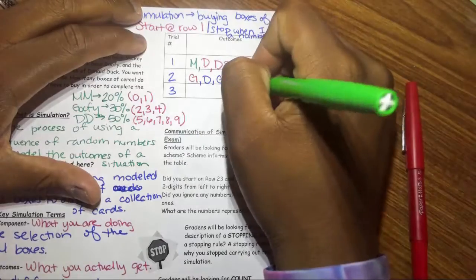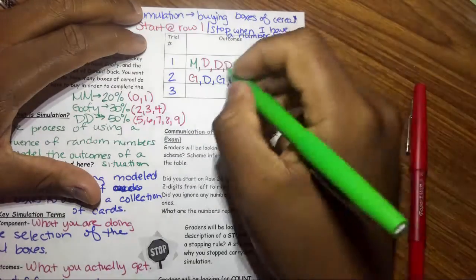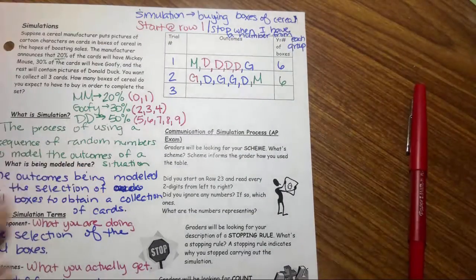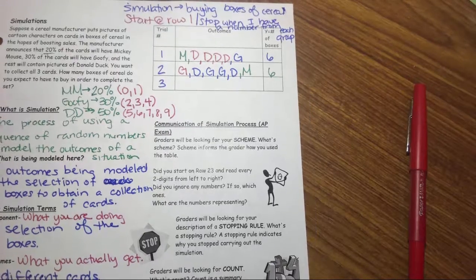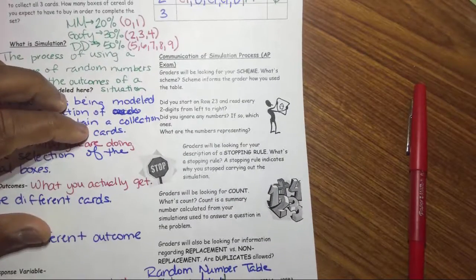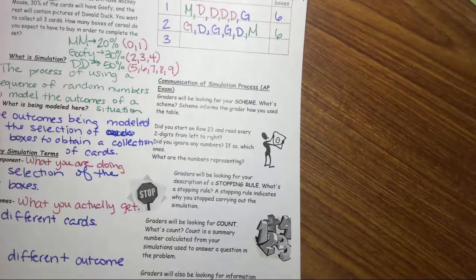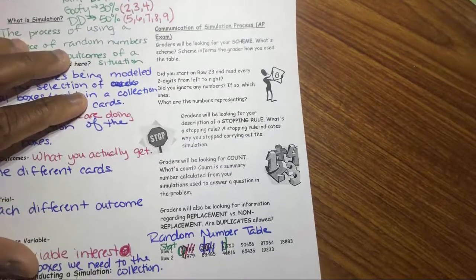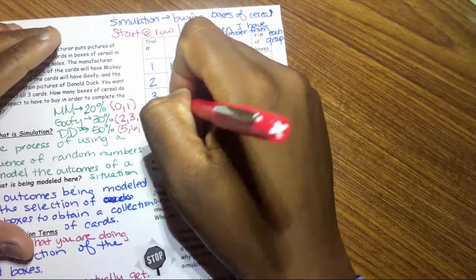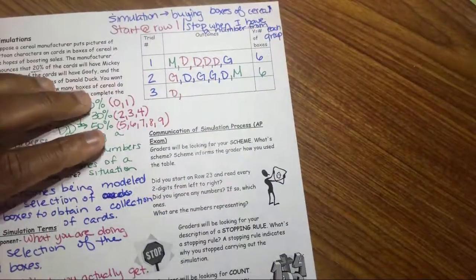Stop. How many boxes? Do the last one. Yeah, so go ahead and find this one now. I think this one's the longest actually.